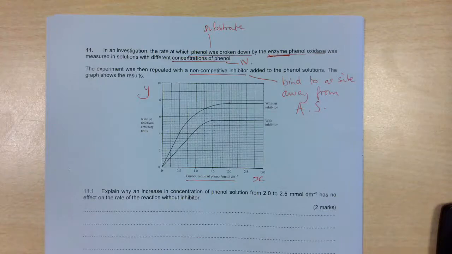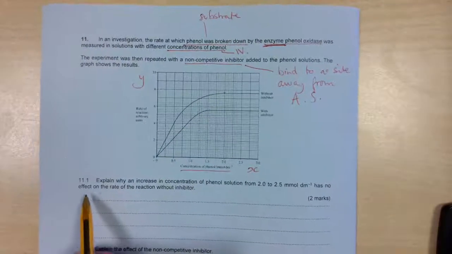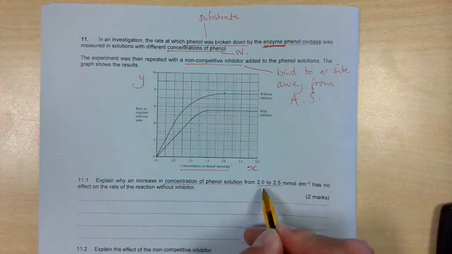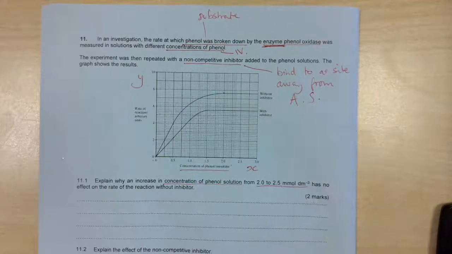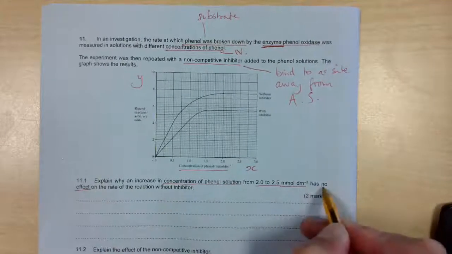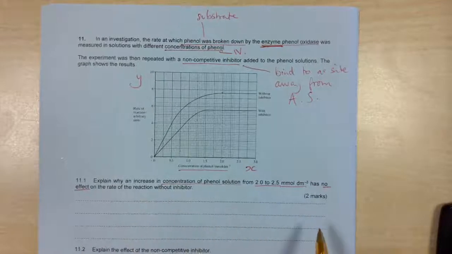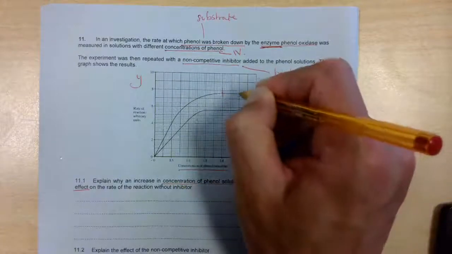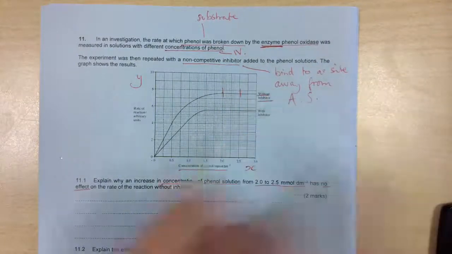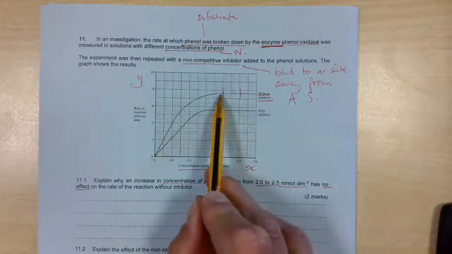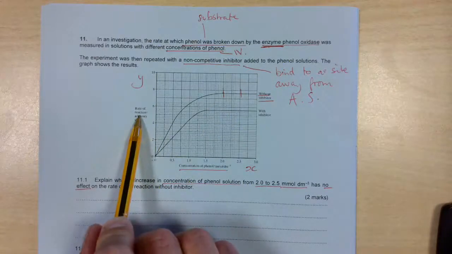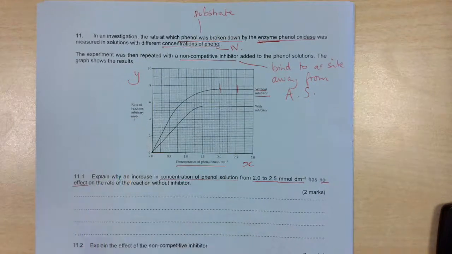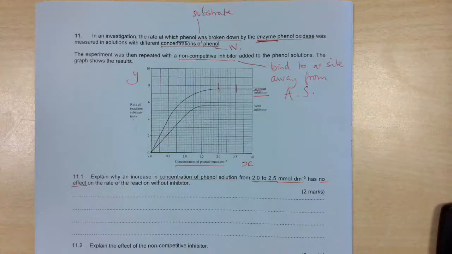Okie doke. So, in the first question, explain why an increase in the concentration of phenol solution from 2.0 to 2.5 millimoles per decimeter cubed has no effect on the rate of reaction without the inhibitor. So, above 2 to 2.5 without the inhibitor, we can see that there is no increase in the rate of the reaction. The reason for that is that the enzyme is working at its maximum rate.